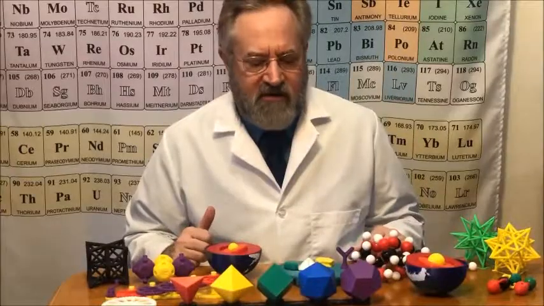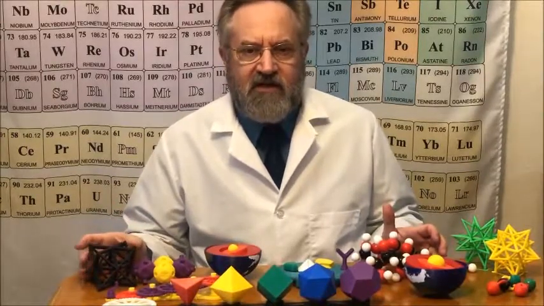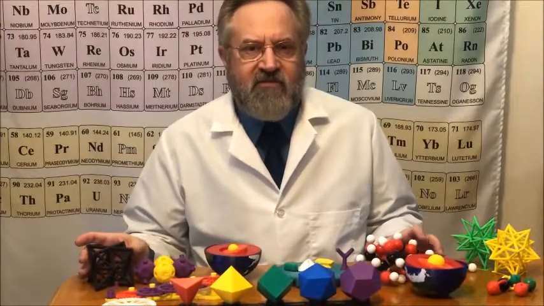So I've gone through all of the different models that I've printed so far for 3D printed classroom aids, but don't worry, we'll be able to come up with a lot more in the future.